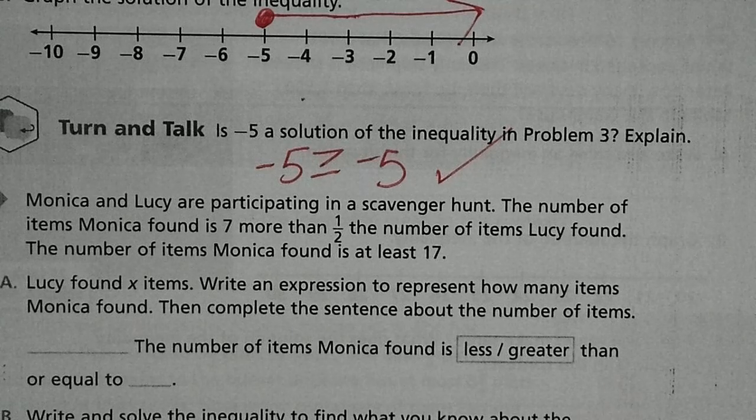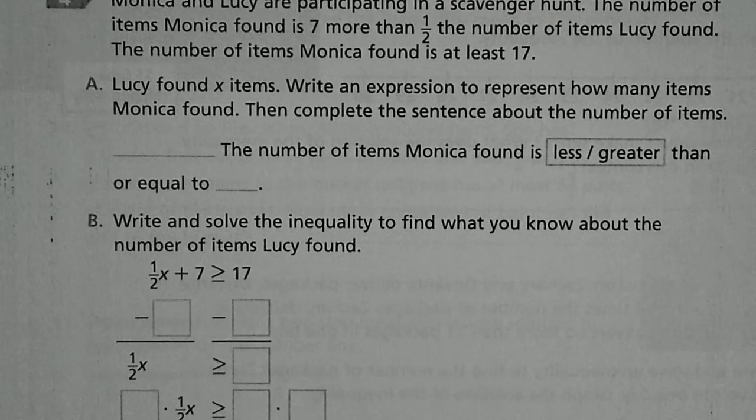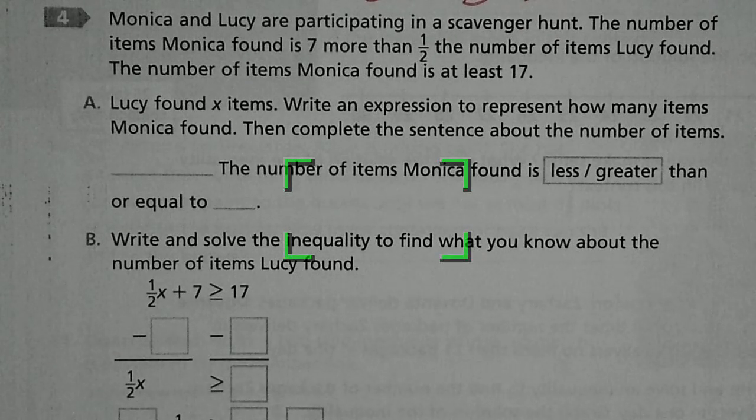All right, you want to try the next one by yourselves? Sure. All right, so go ahead and try that one. And if you're waiting for me to check it, move on to the check understanding.